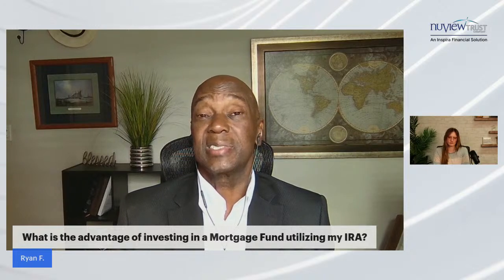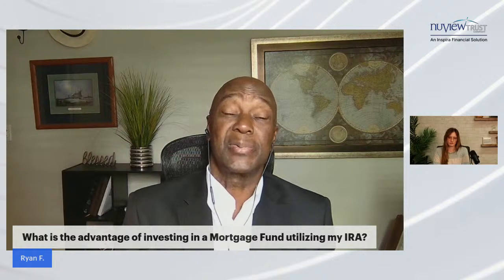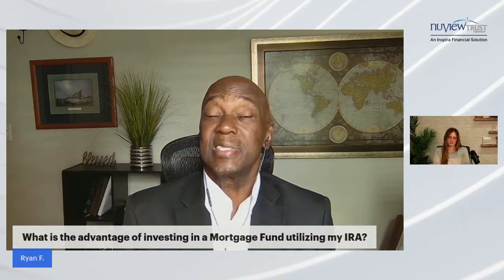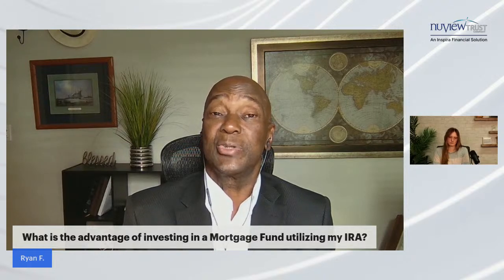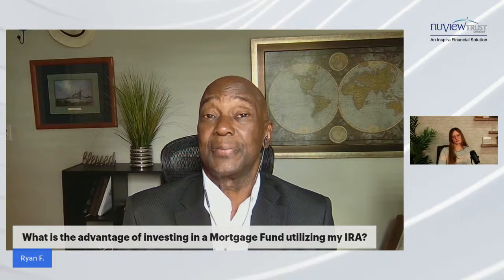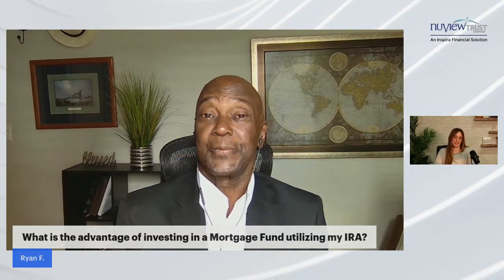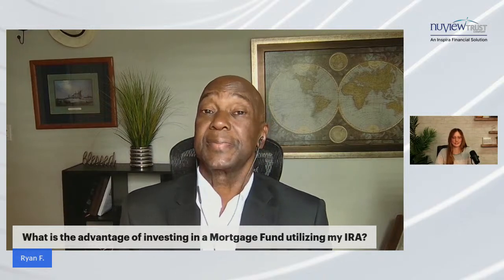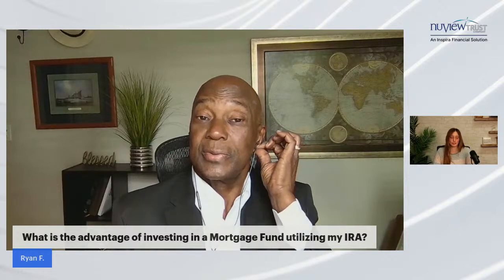And that's the process that we use to repossess the property. It's called foreclosure. But as I said, when you invest your IRA into a fund, you get all the benefits of owning the mortgage without the management headaches of dealing with it. So you still get the security instrument, investing in the fund without having to do the work yourself.